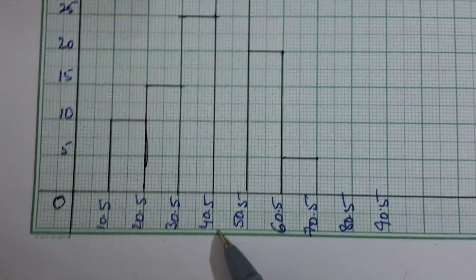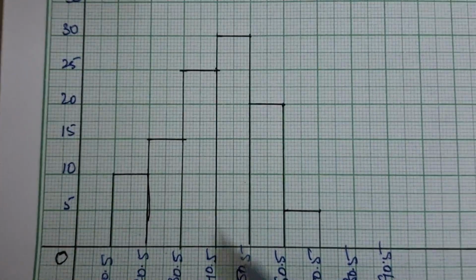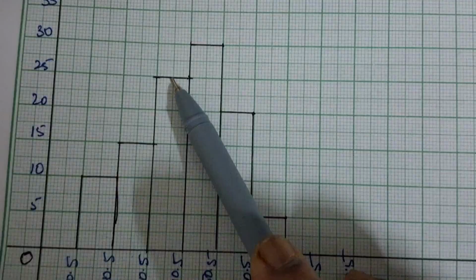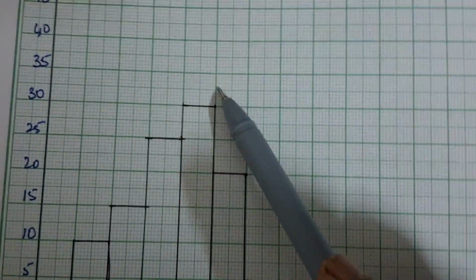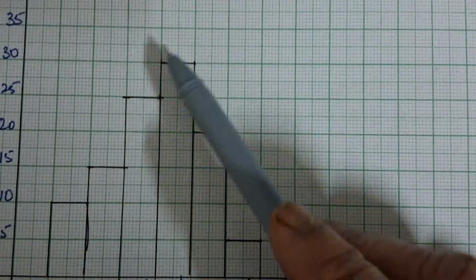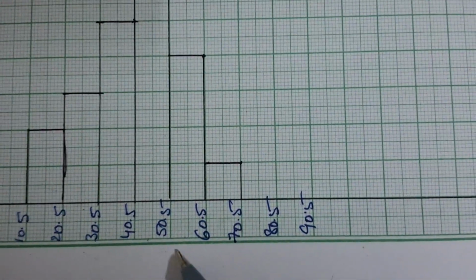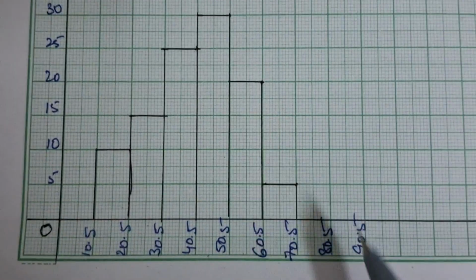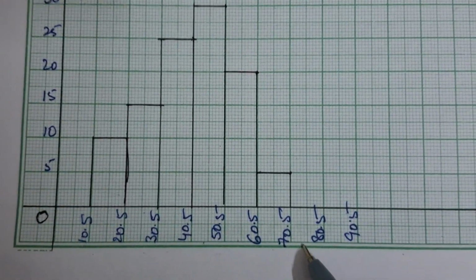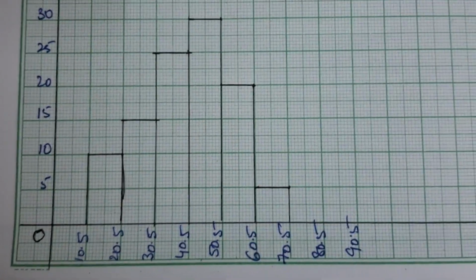Next, 30.5 to 40.5, you can see in your book that 25 students are watching. 40.5 to 50.5, 30 people are watching, sorry. 50.5 to 60.5, and this is 20 people are watching. And 60.5 to 70.5, 5 people are watching.